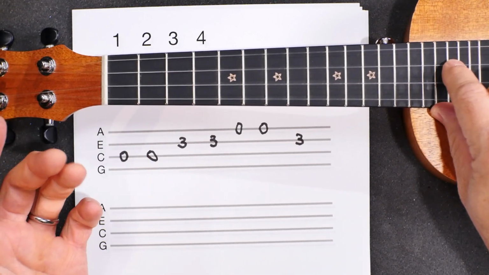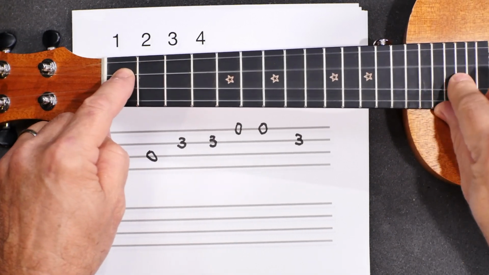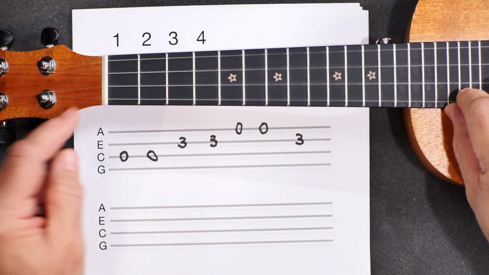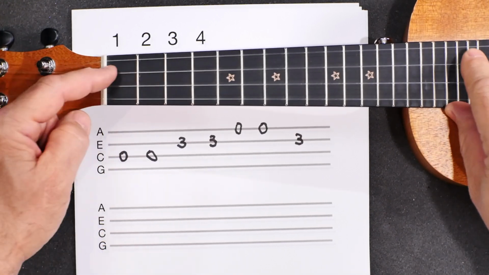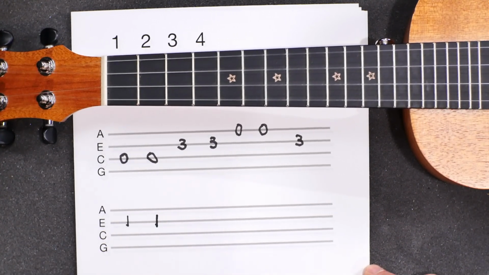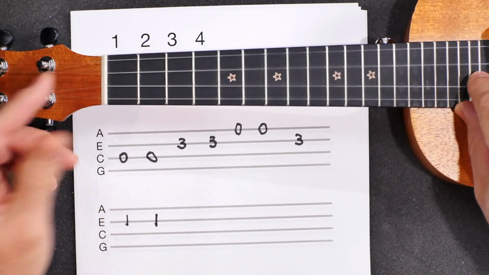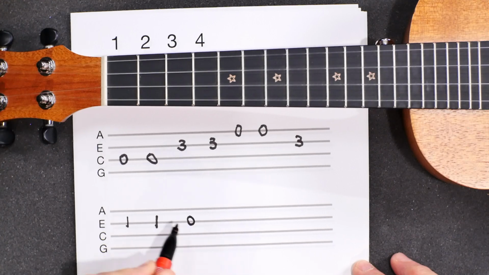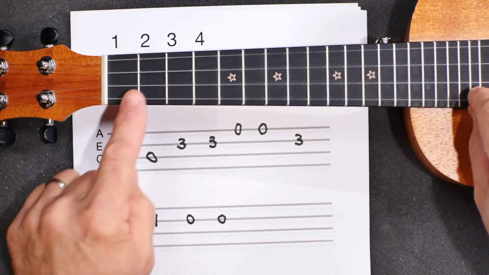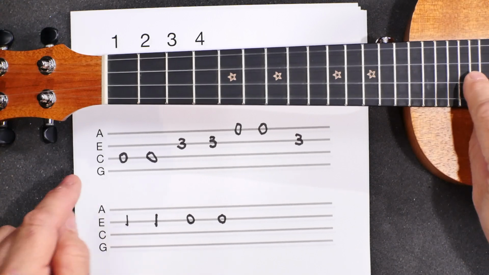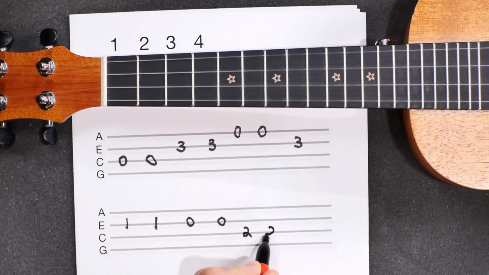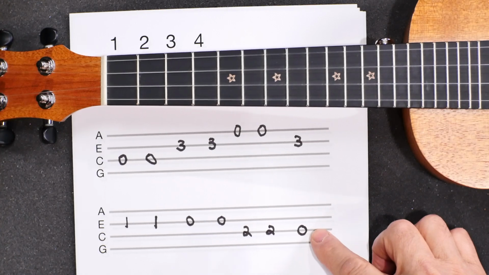And now I want to go on. Maybe I can finish this with, so let's see. That was, so that is the first fret on the E string. So I find the E string and I write first, first. And then I had open, open, and then two, two, open, right? On the C string. On the C string. Two, two, open. We're ending where we started.